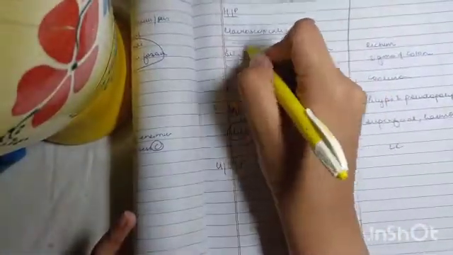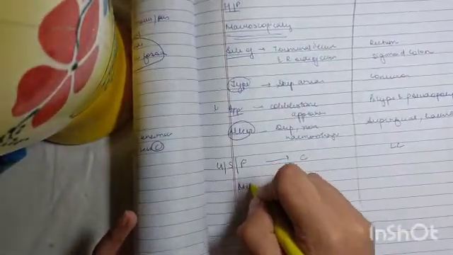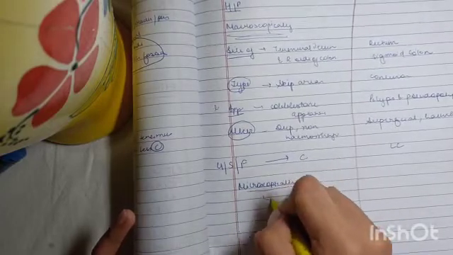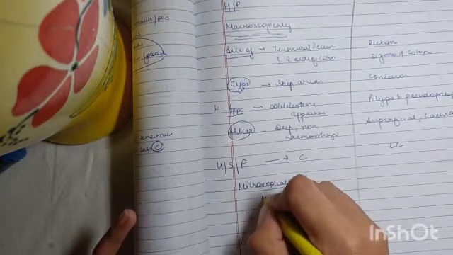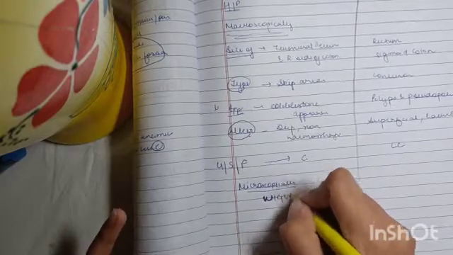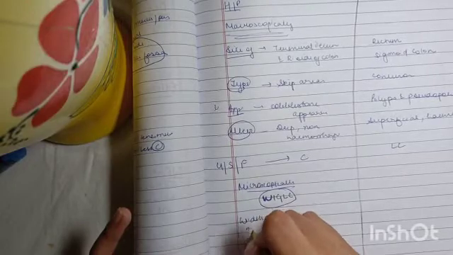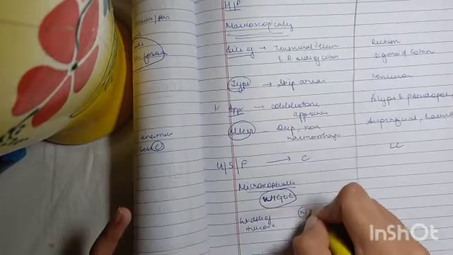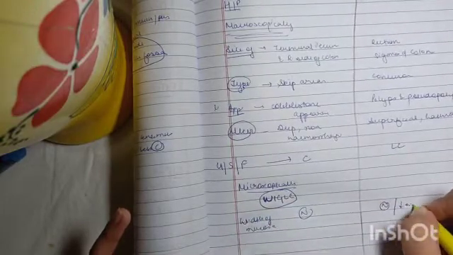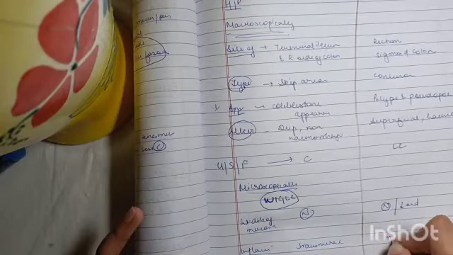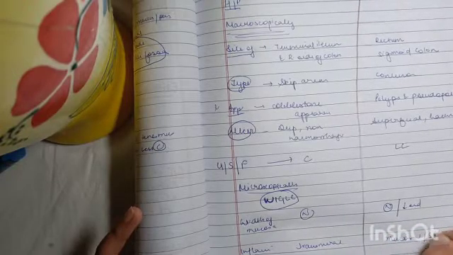Now we did it macroscopically. Now we will consider microscopically. Microscopically, you can remember something like WIGGLES. Just remember the spelling, it's a bit different. So first is the width of mucosa. In Crohn's it will be normal, and in ulcerative colitis it can be normal or decreased. Then inflammation is transmural here, and it will be mucosal and submucosal in ulcerative colitis.